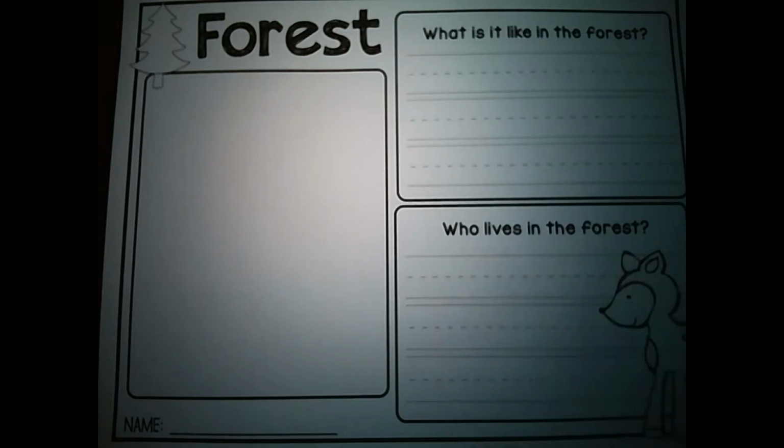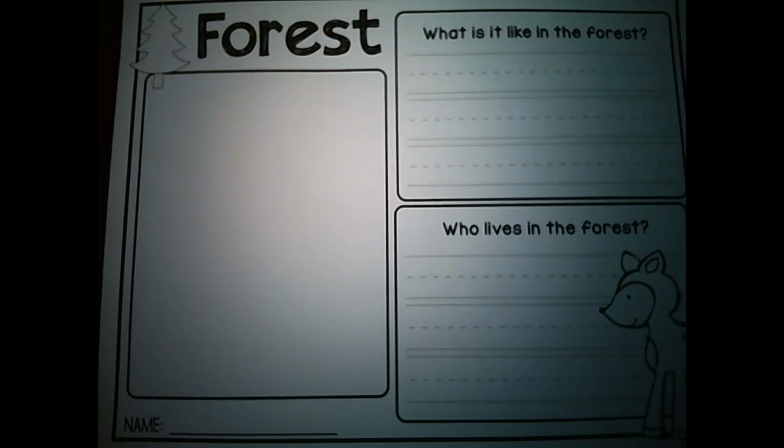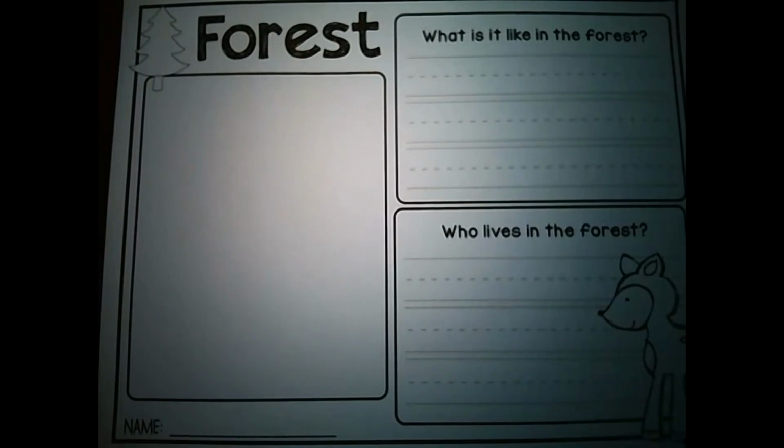And then, who lives in the forest? Well, you can go back to that last question on our other worksheet and write the answers here. I would like to see at least 3 animals that live in the forest. For this side right here, this is a little bit different in Google Classroom than it is here in front of us, but the same thing applies.